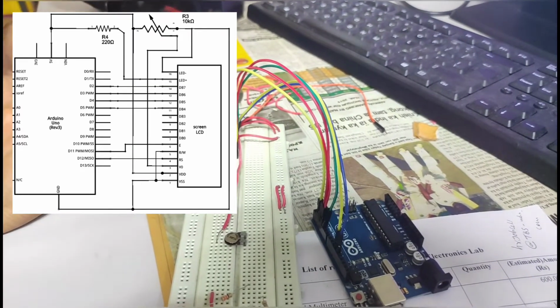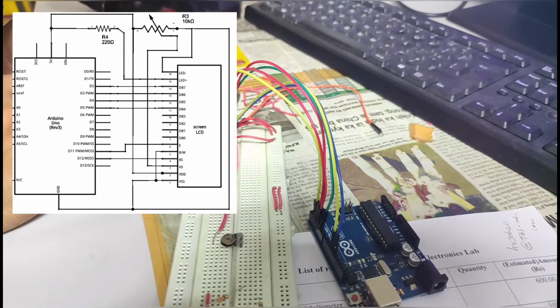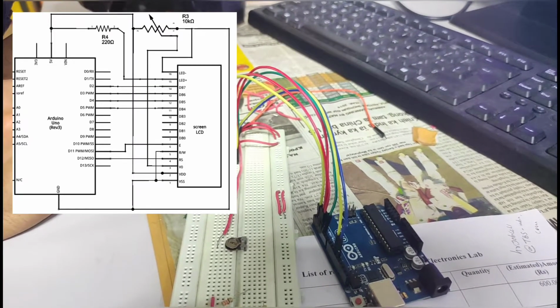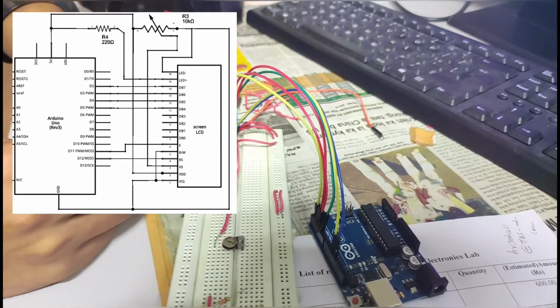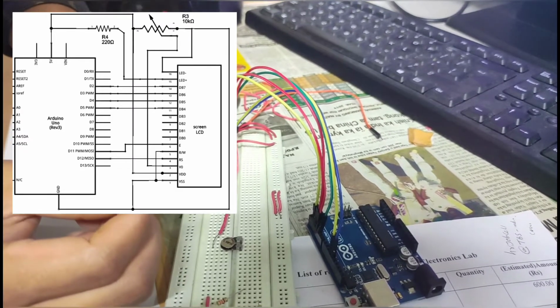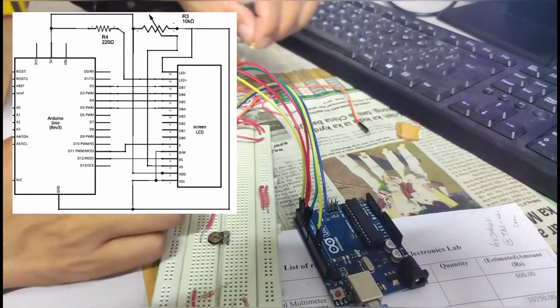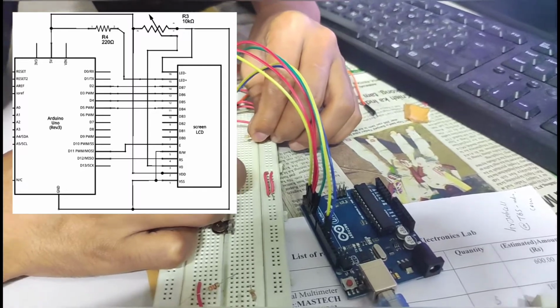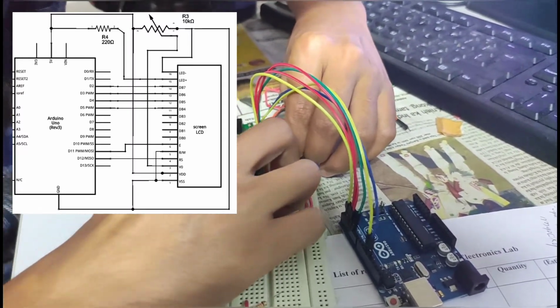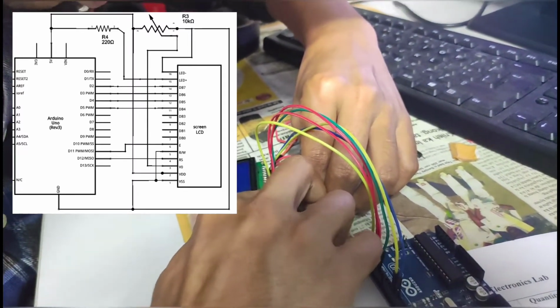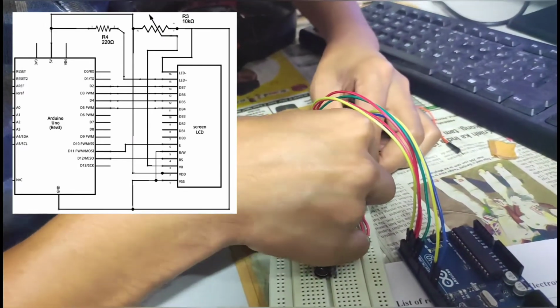And from LED positive it will go to a resistor of 220 ohms, and then it will go to 5 volts. So from this LED positive inside this resistor, and then I will put to 5 volts.